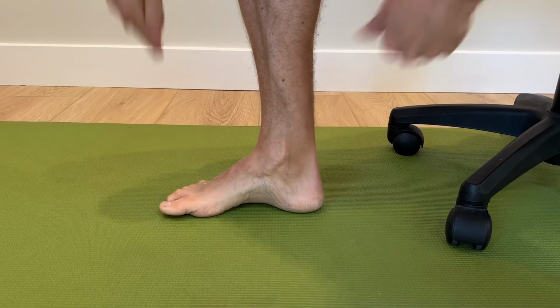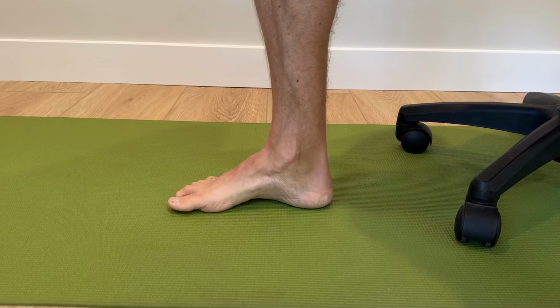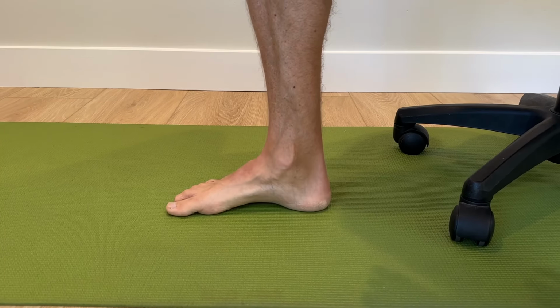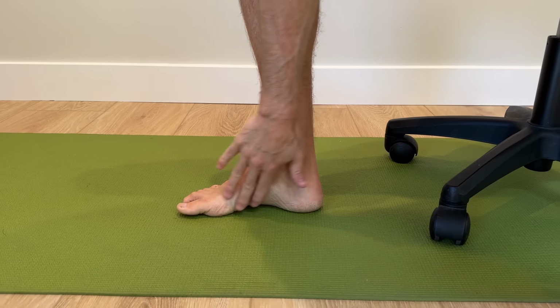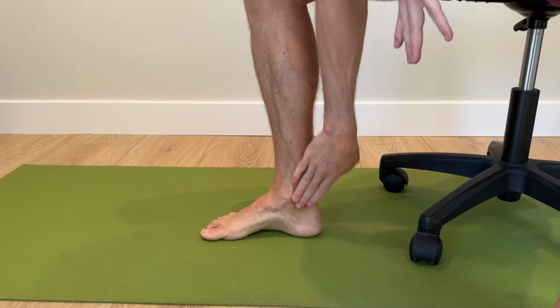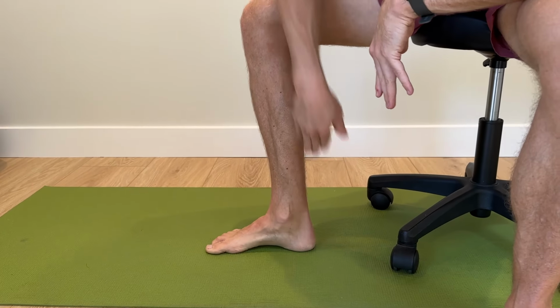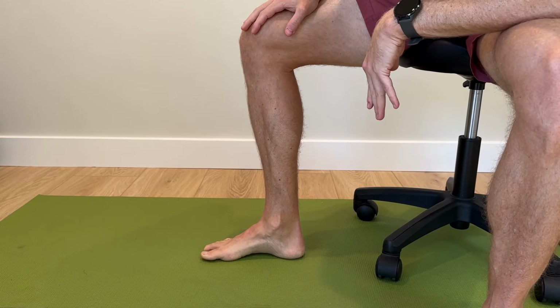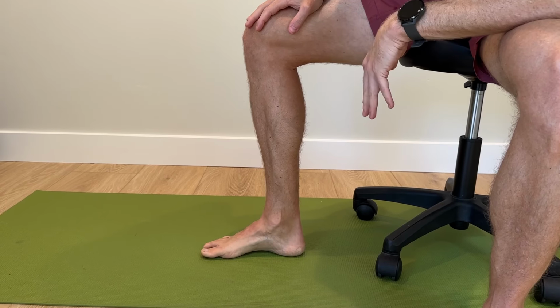It kind of shrinks in length and then lets it go back out. Not only will this strengthen some of these deep intrinsic muscles of the foot, but it will also activate tibialis posterior in a gentle way to start training those muscles and that tendon.